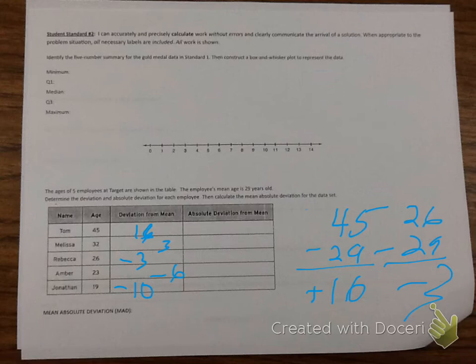The absolute deviation, however, is just how far away that value is from the mean. So Tom's is just 16 away. Melissa's is just 3 away. Rebecca's is also just 3 away. Now it was negative, but when we're just asking for the absolute deviation, we're just looking for how far away is that from the mean. Amber was negative 6, so that becomes 6 away from the mean. And Jonathan was negative 10, that becomes 10 away from the mean.